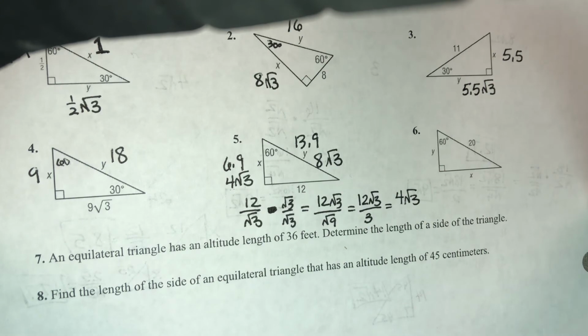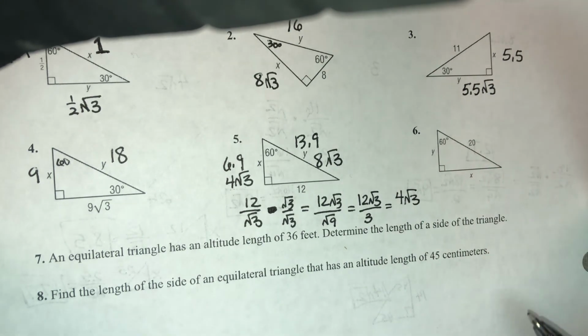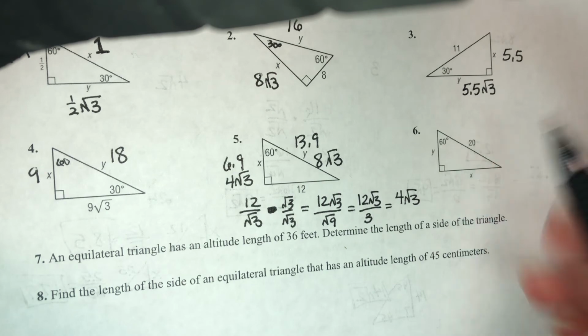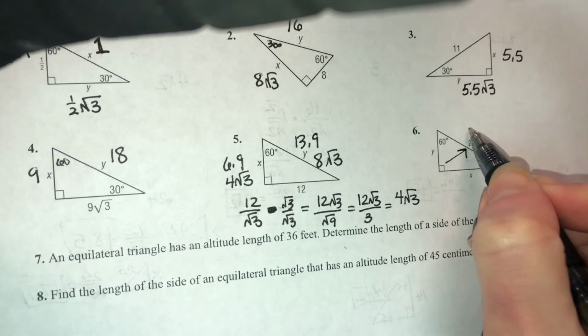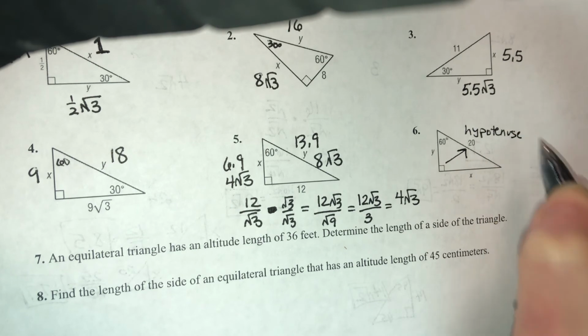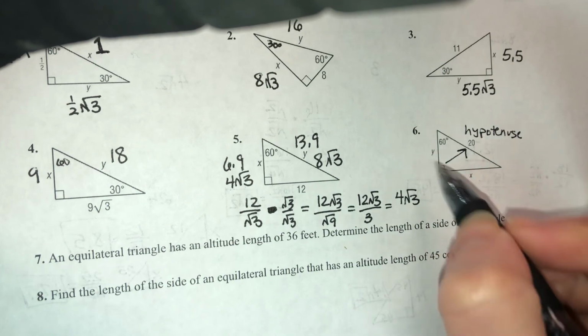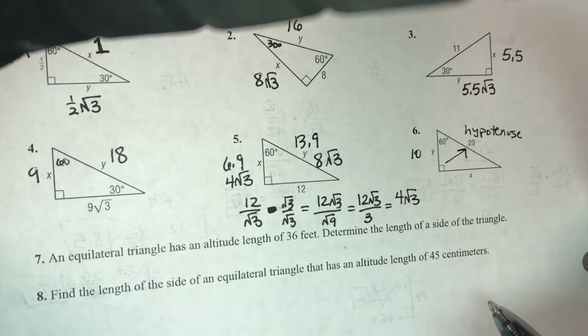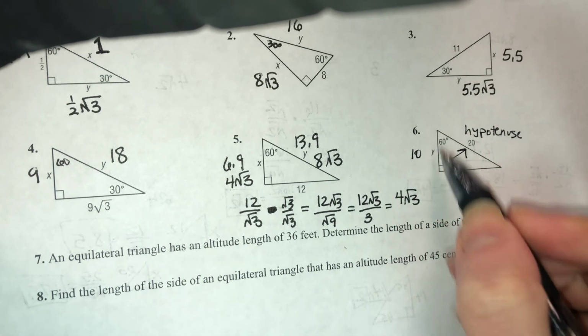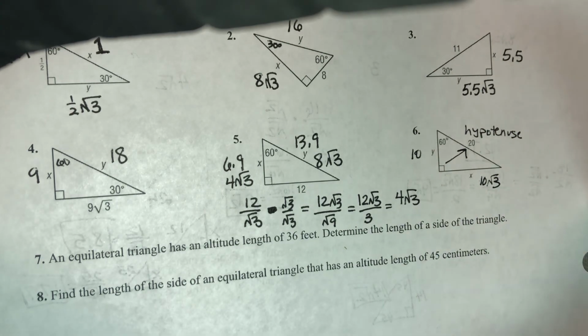I don't need both. All right, number 6 is like number 3. They gave us the longest side, the one across from the 90, the good old hypotenuse. The hypotenuse is double the length of the short leg. So if I take that 20 and divide it by 2, that's going to give me 10 for my short leg. And then I'm going to take my short leg and multiply it times the square root of 3. 10 square root of 3 will be the long leg.